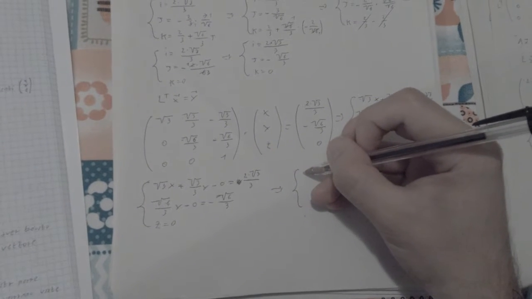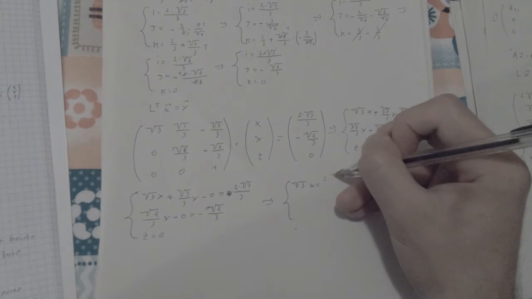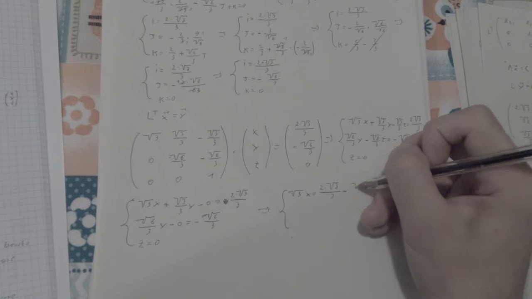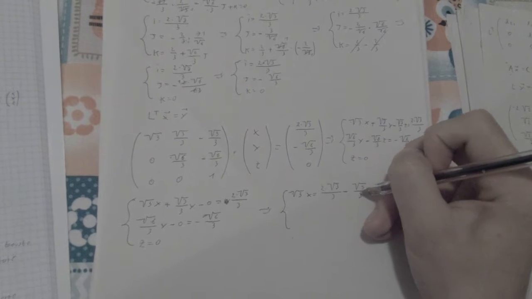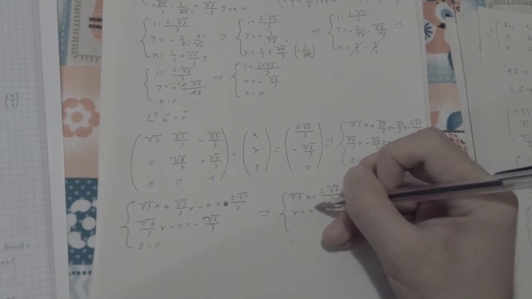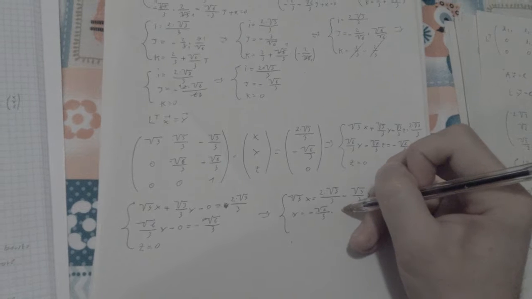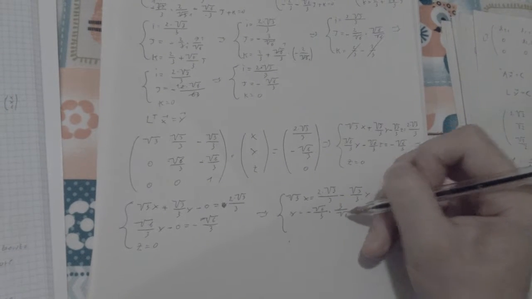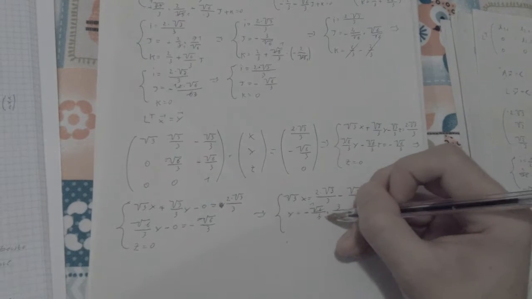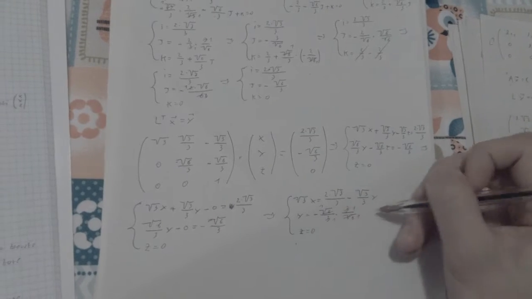So we get square root of 3x equal to 2 times square root of 3 over 3 minus square root of 3 over 3y, y equal to negative square root of 6 over 3 times 3 over square root of 6, and we're very lucky because those guys all cancel out, and z equal to 0.